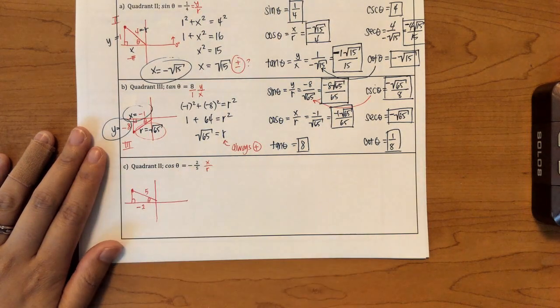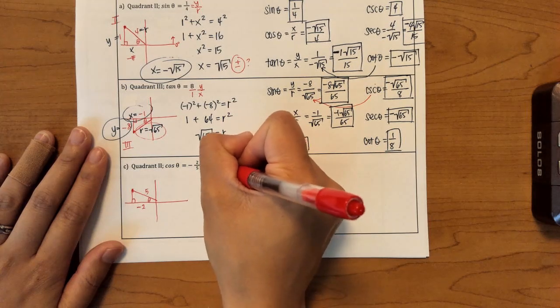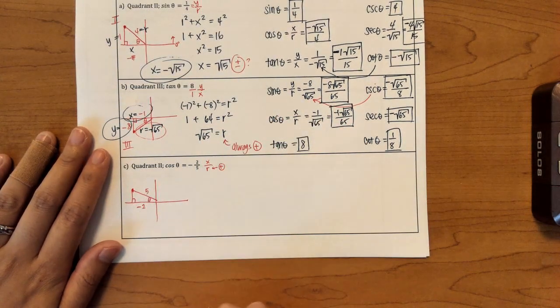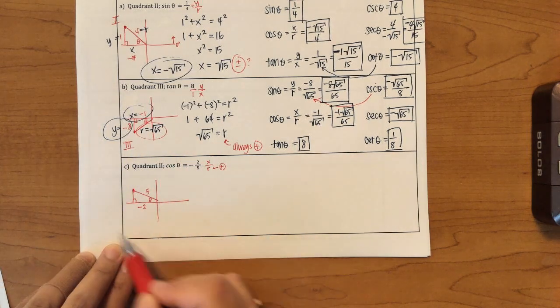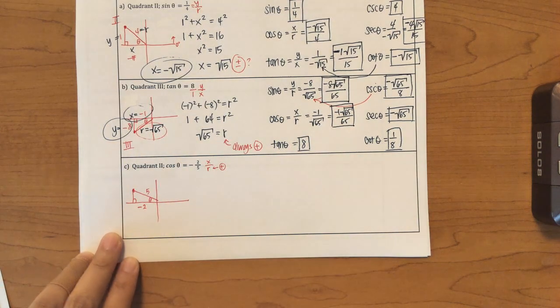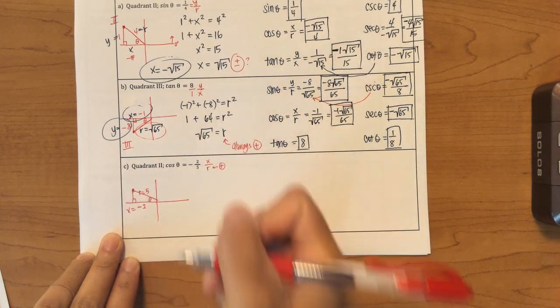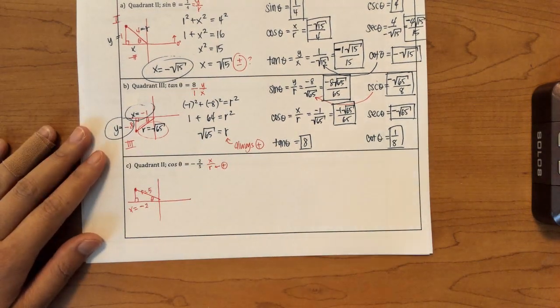So the negative must go with the 2. Also, we know that r is always positive, right? So that is another signal that that's what it is. But most importantly, looking at the picture, we know the 2 is negative. So this is x equals negative 2, r equals 5, and we can solve for y.